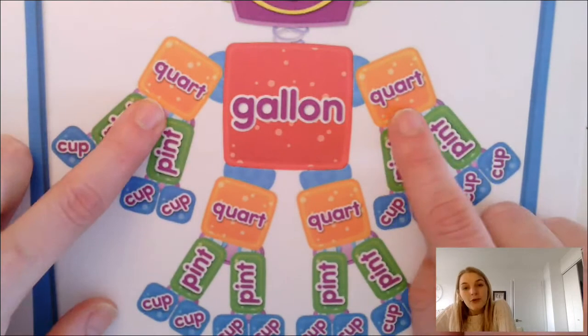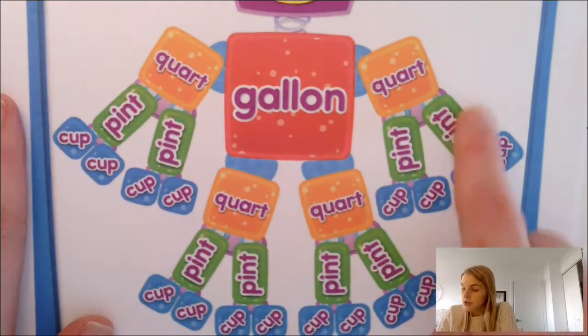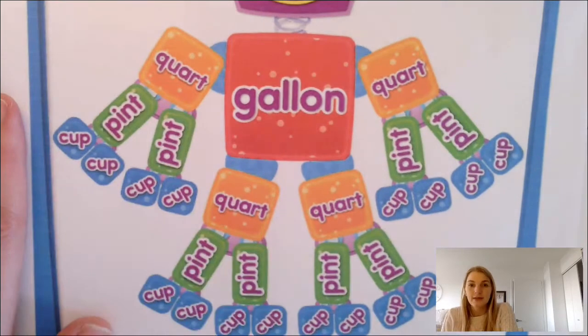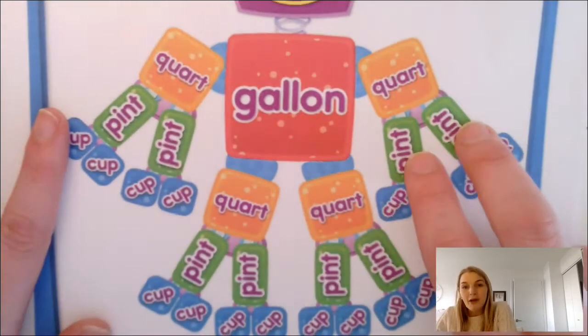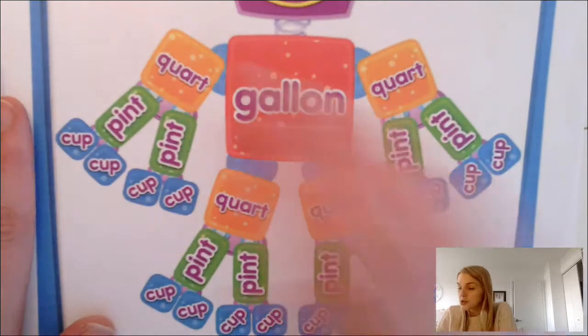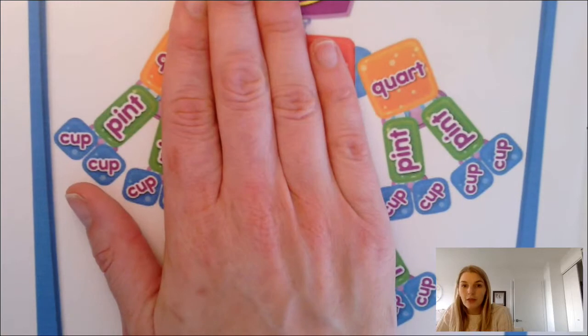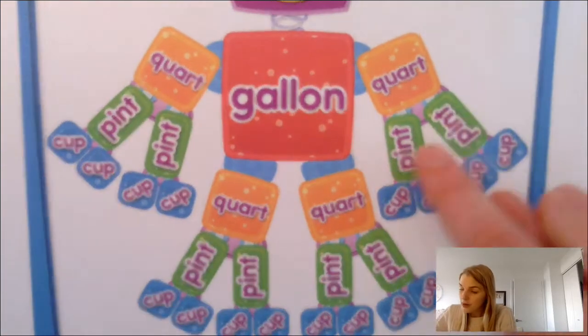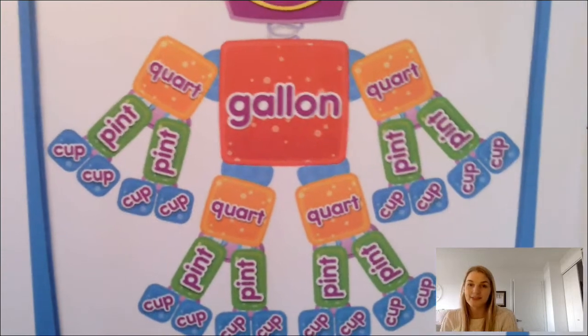So here we have quarts, and notice here that within each quart there's 2 pints. So when you have your quarts, now you can draw 2 pints. And this is really great because this shows us that there are 2 pints in 1 quart. But in a gallon, there are 1, 2, 3, 4, 5, 6, 7, 8 pints.